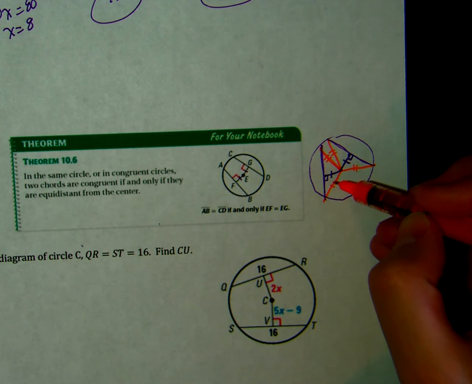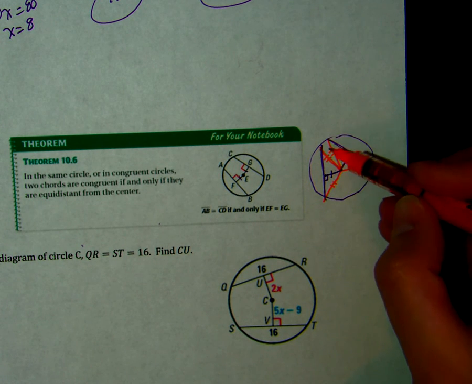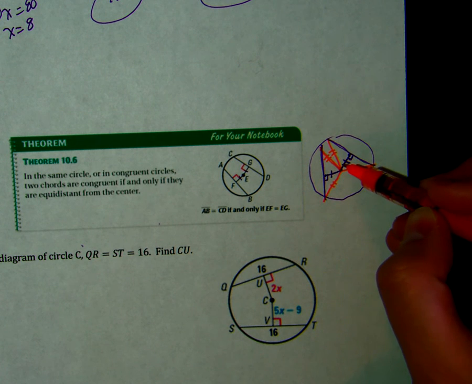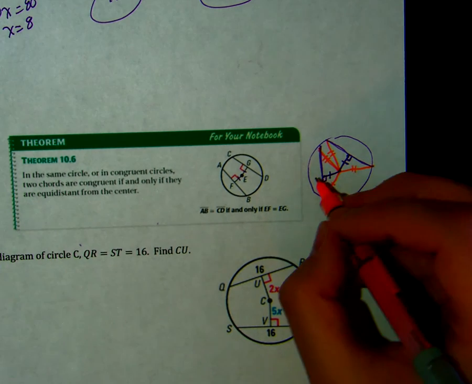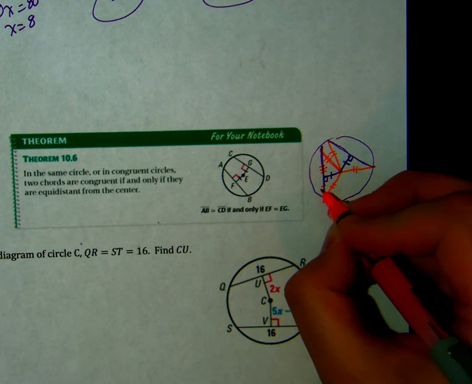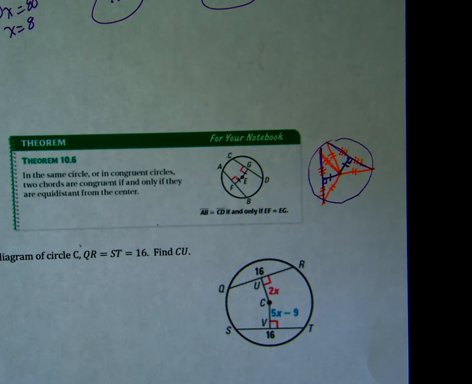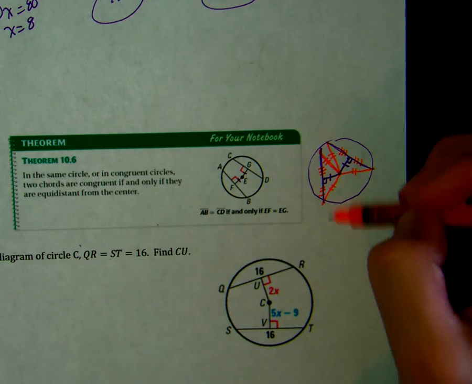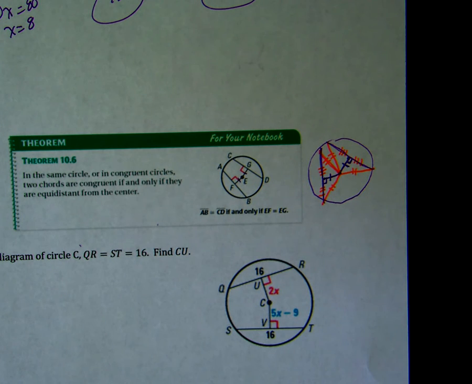The right triangles here are congruent by hypotenuse leg, because each has a hypotenuse that is the radius of the circle, and then they all have a leg that is this equidistant part from the center. So all of the corresponding pieces are congruent. They are being bisected and they are congruent to each other as a whole.